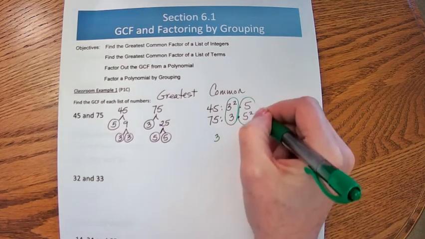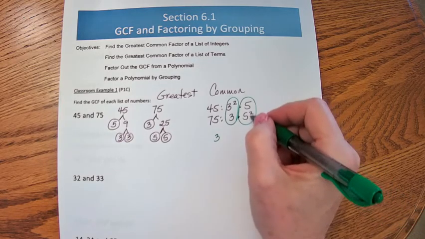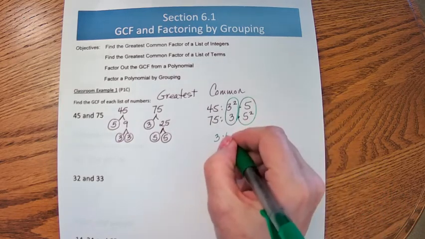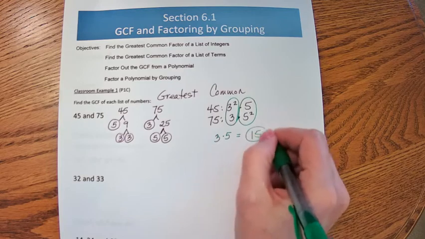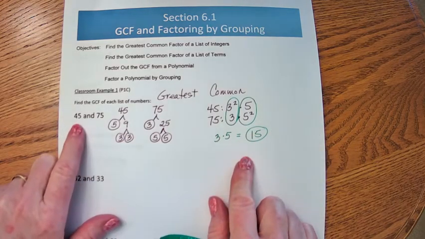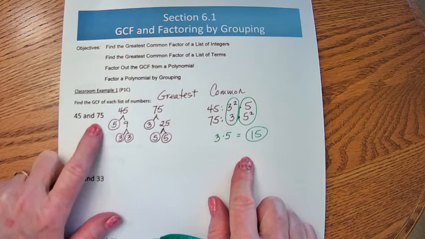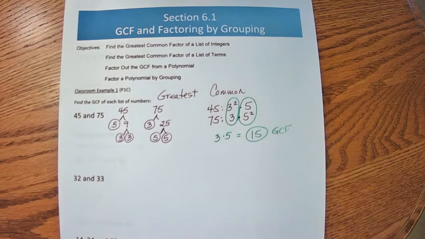And you know what? 5 is also common to both 45 and 75, but the largest one that's included in both is just 5 to the first. So then we multiply these. 3 times 5 is 15. 15 is the biggest number that can go evenly into 45 and 75. We would call that the greatest common factor.